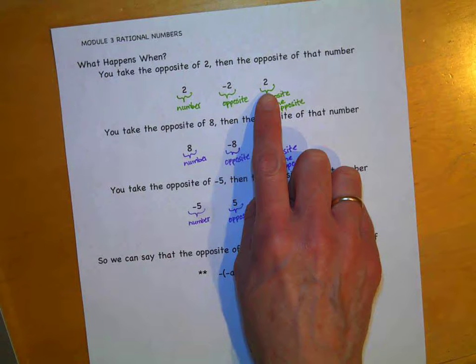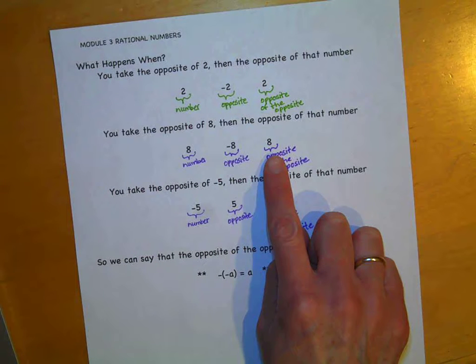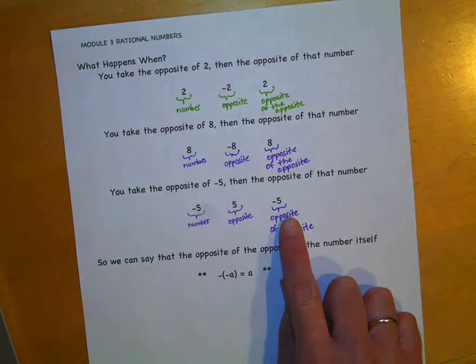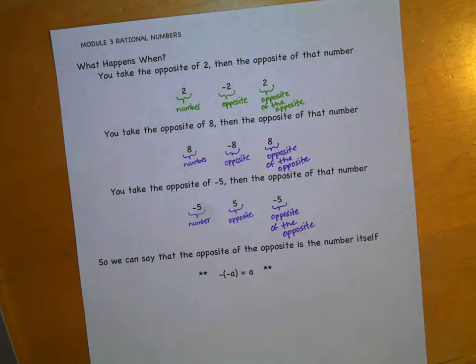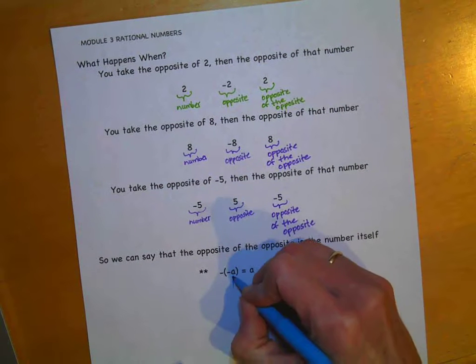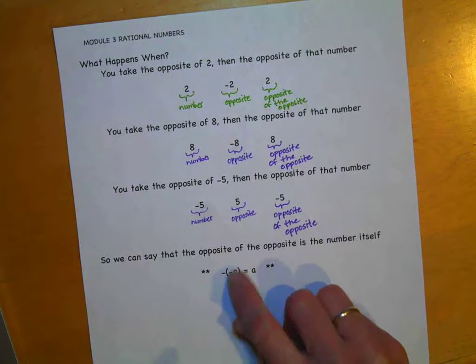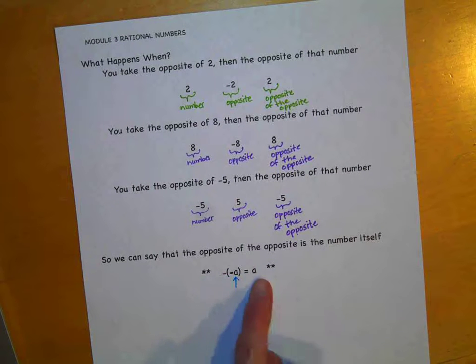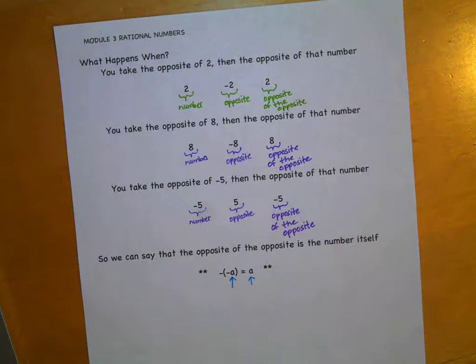Okay, so if I started with 2, the opposite of the opposite is 2. Hey! Start with 8, the opposite of the opposite is itself. Start with -5, the opposite of the opposite is itself. So if we start with A, this is what we started with right here. And then we take the opposite of A, which gives us -A. And then we take the opposite of -A, and what do we end up with? Exactly what we started with. Okay? So that's kind of cool, isn't it?